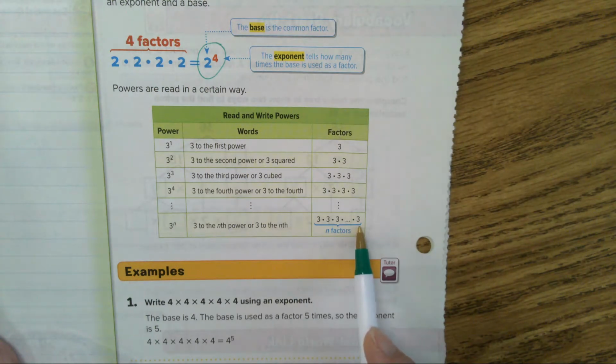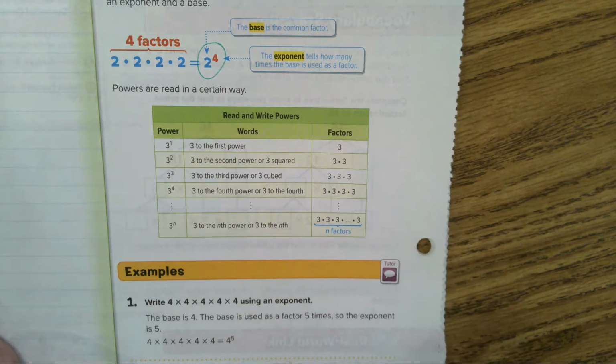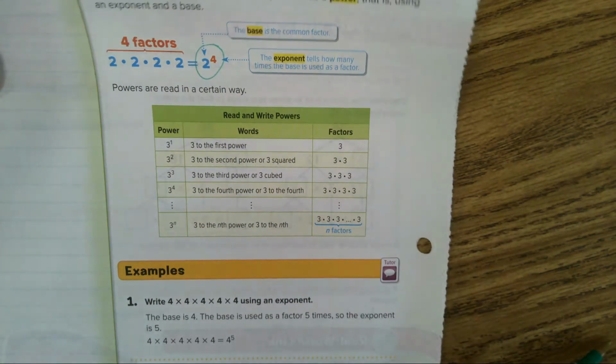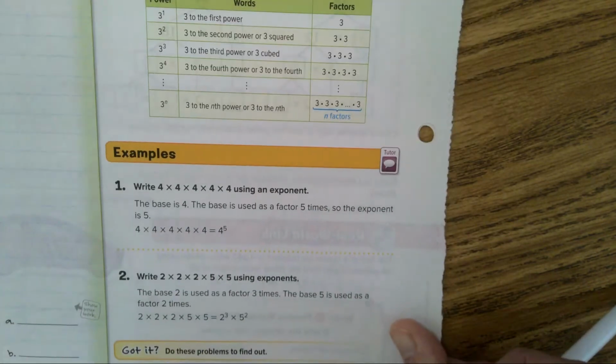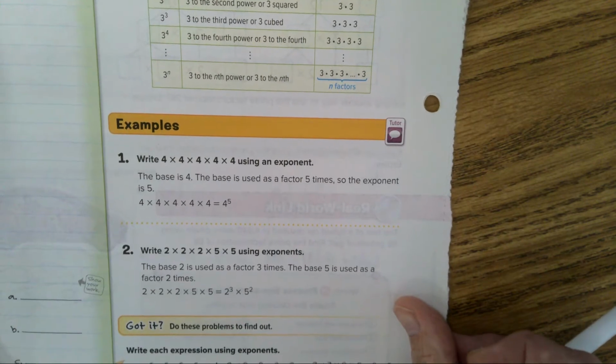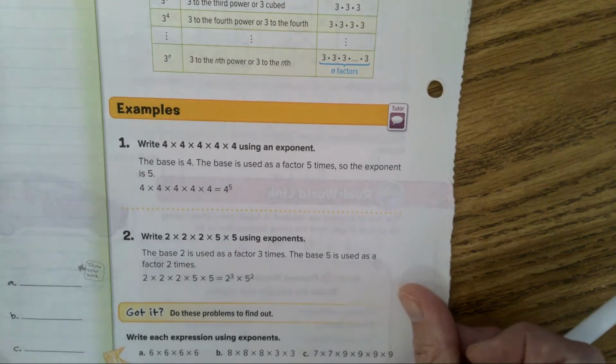N is a variable, and it represents any number that you want to use. So we will be using variables a lot in this class. So get used to seeing variables as we work our way into equations. Now let's look at the examples.